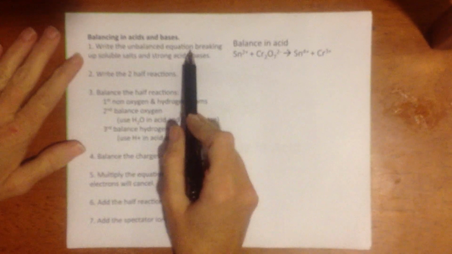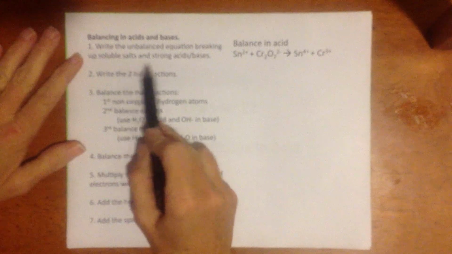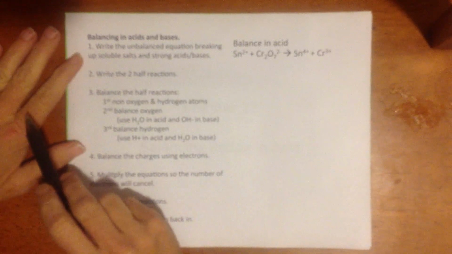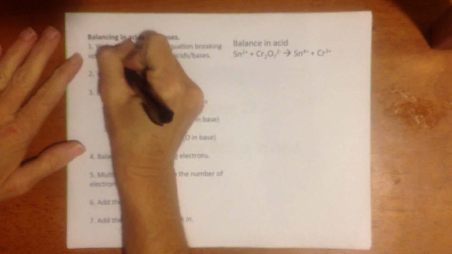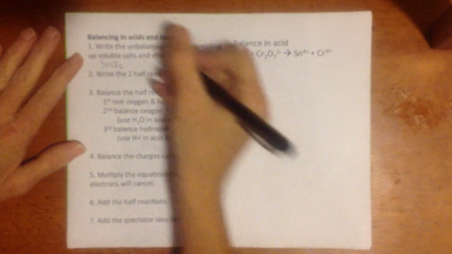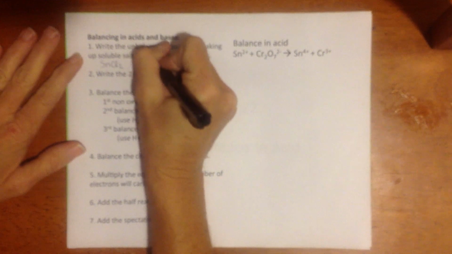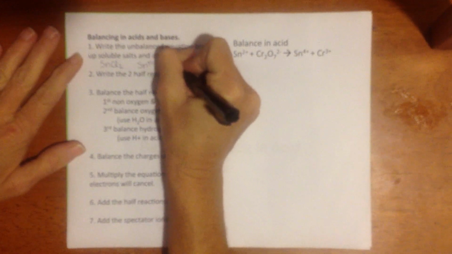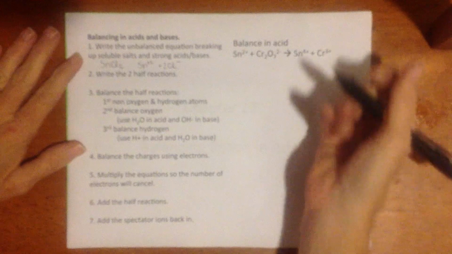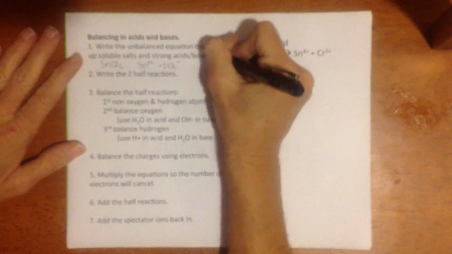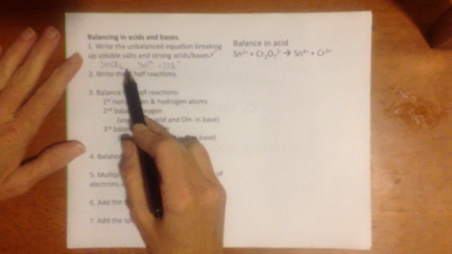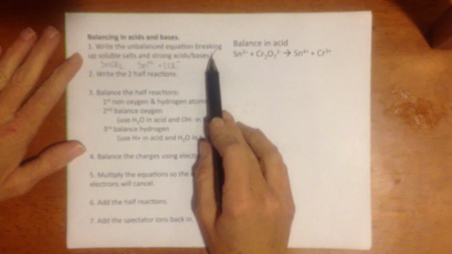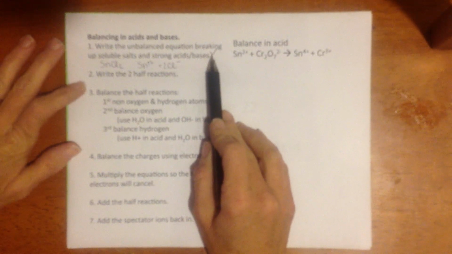The first one says write the unbalanced equation, breaking up soluble salts, strong acids, and bases. So this would be if the textbook gave you something like this, that you would break it up into that. That's really only going to happen in the homework problems once or twice. I already got rid of the ions that we don't care about. So don't worry about that for tests and quizzes, maybe in the homework once or twice.